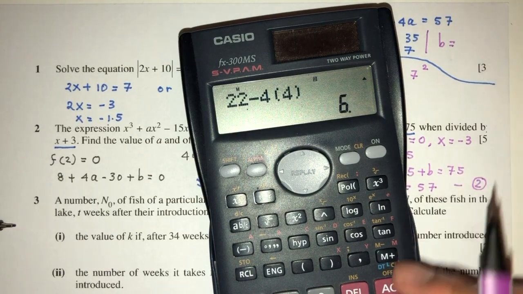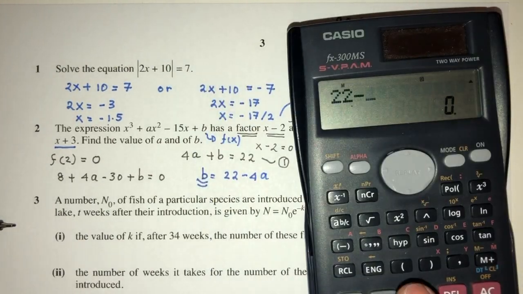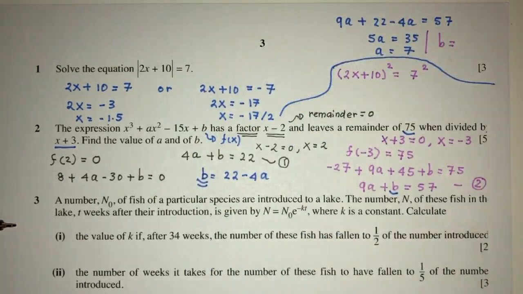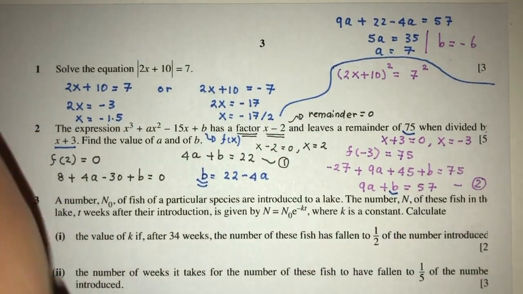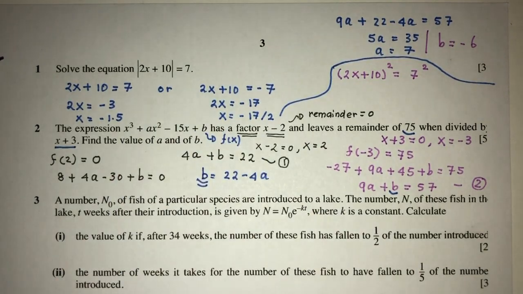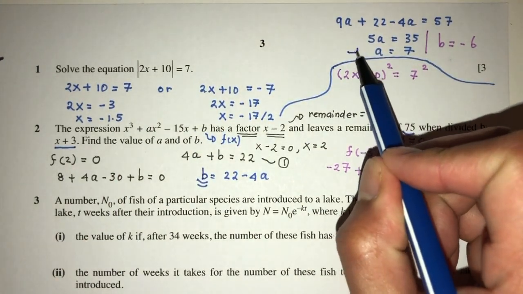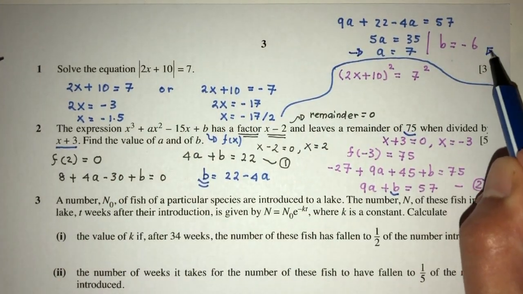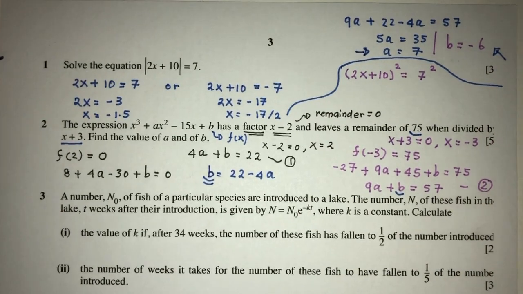That will be 22 minus 4 times 7. That should be minus 6. So here we go. We have two values that we have for our question. The value of a will be 7 and the value of b will be minus 6. And that will be your question number 2.